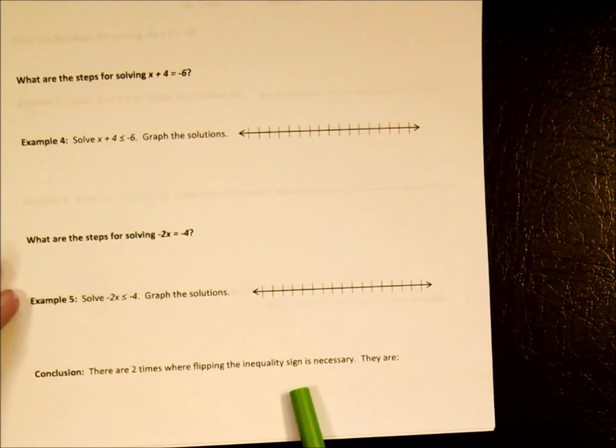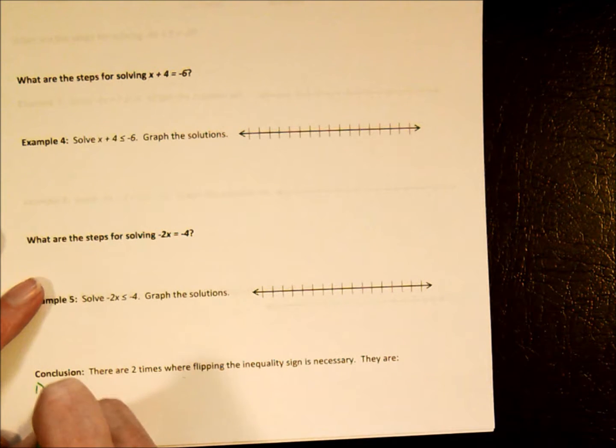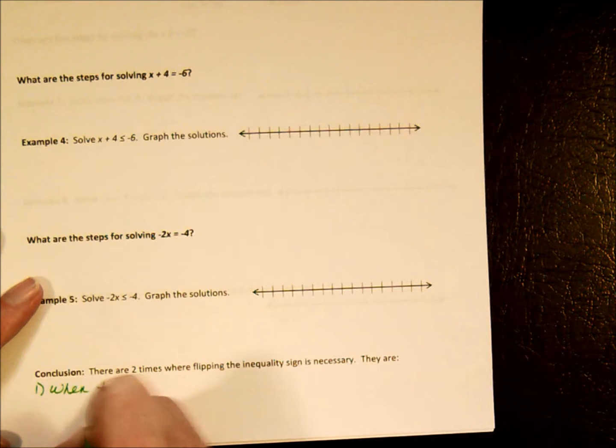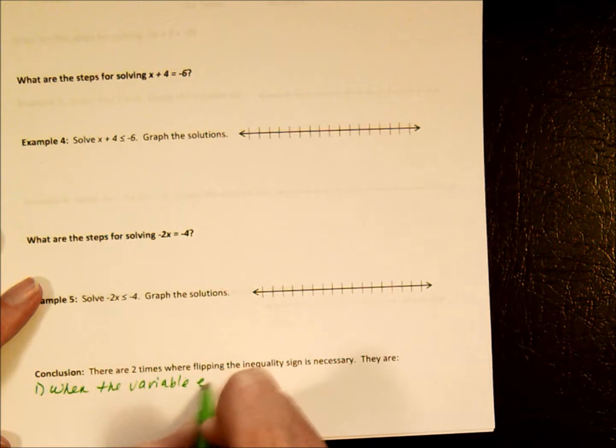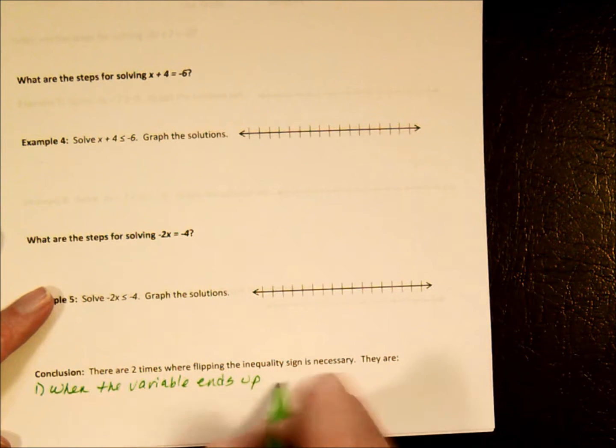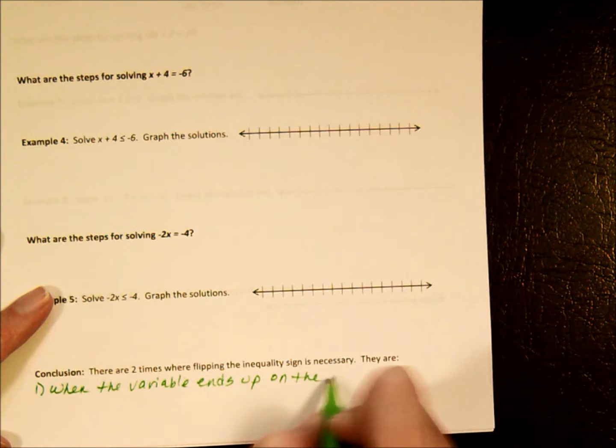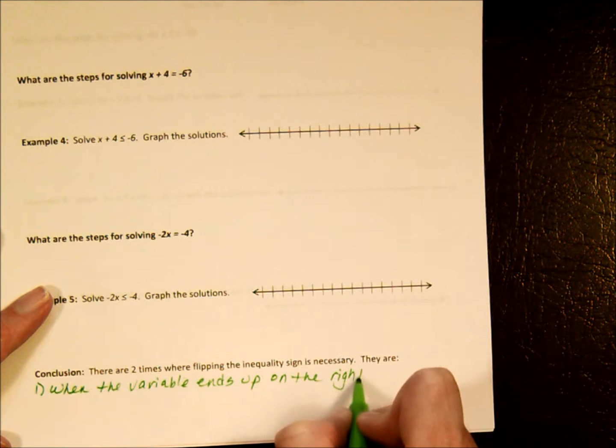It says there are 2 times when flipping the inequality sign is necessary. Here is the first one: when the variable ends up on the right instead of the left. With an equal sign, it doesn't matter.